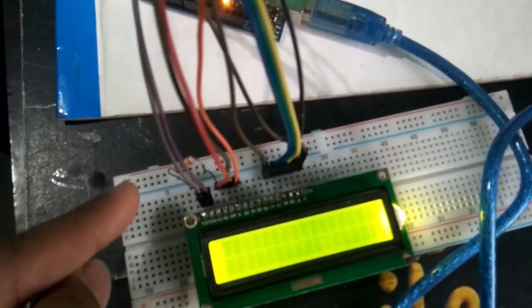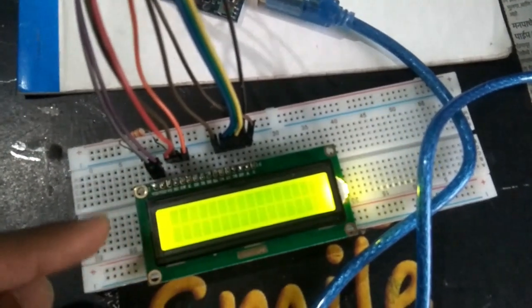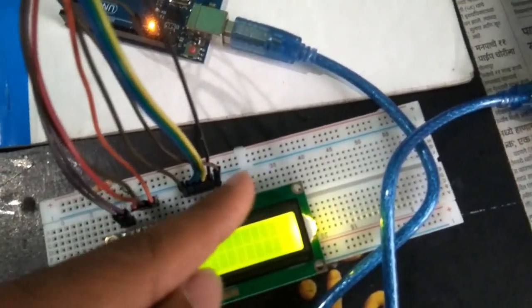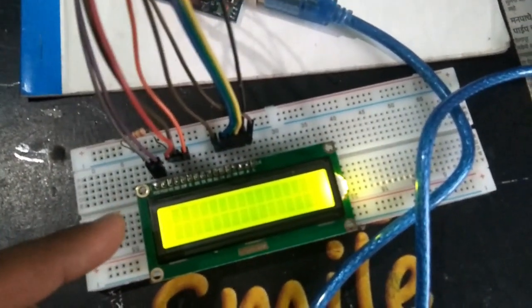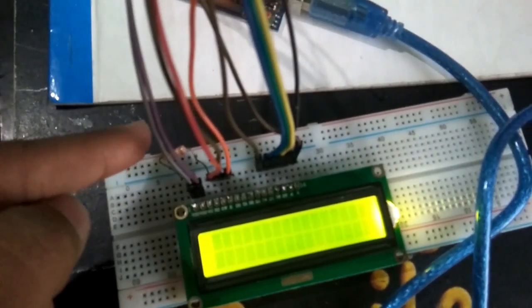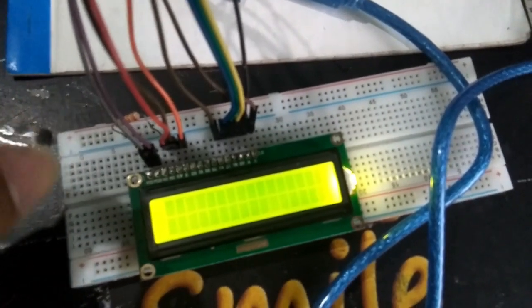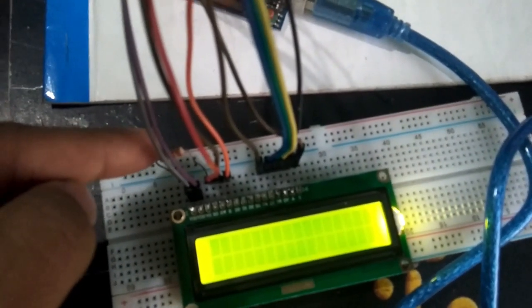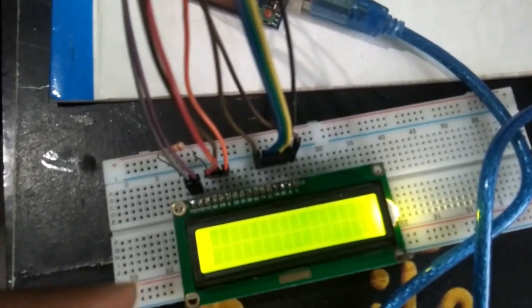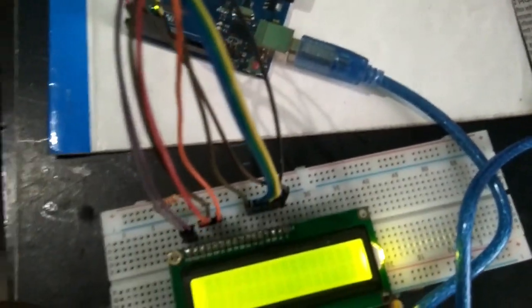Now we see there is a resistor. This resistor controls the brightness of the characters, and we can connect another resistor in series with the anode to control the brightness of this display. Instead of this resistor you can use a 5K potentiometer, so we can set the brightness level. I have connected a 3.3 kilo ohm resistor and set the brightness. Okay, so let us see the program.